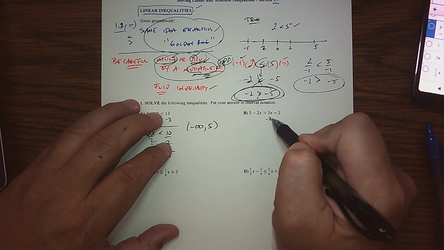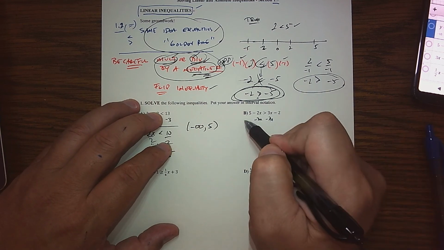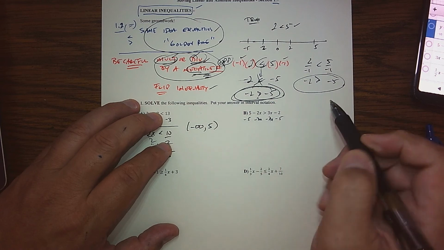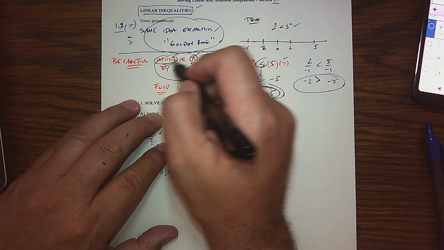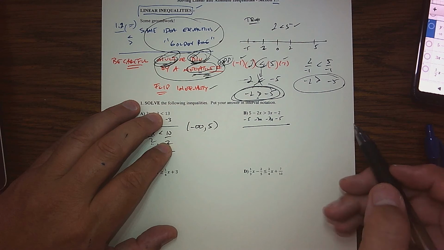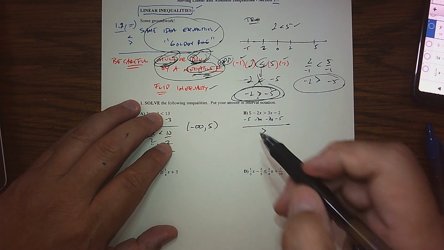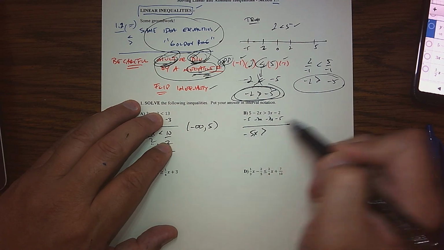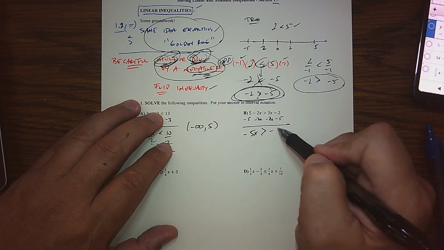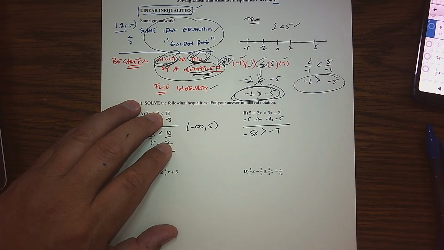So perhaps I subtract 3x from both sides, and while I do that, I subtract 5. There's a lot of negatives there, but I'm not multiplying or dividing by a negative. So the inequality stays the same. We end up with a negative 5x on this side, and that looks like a negative 7 on that side.